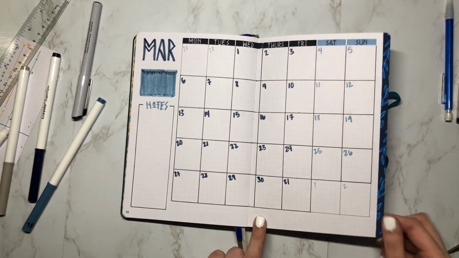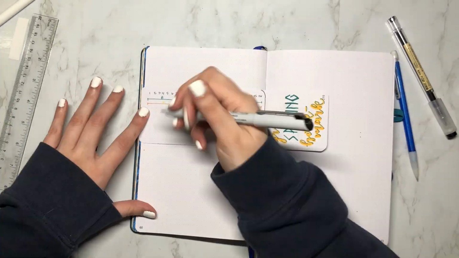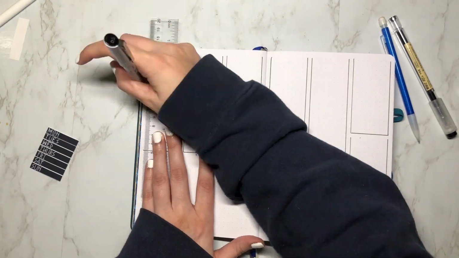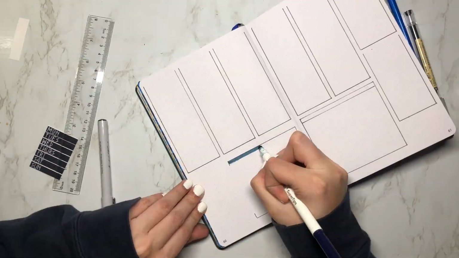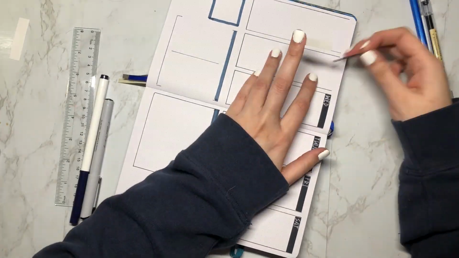So it might change if I find a way to track my sleep better, or if I find myself doing more exercise and need more room to document it. And that's what I love about bullet journals. They are unique to you and your needs rather than the one size fits all approach.